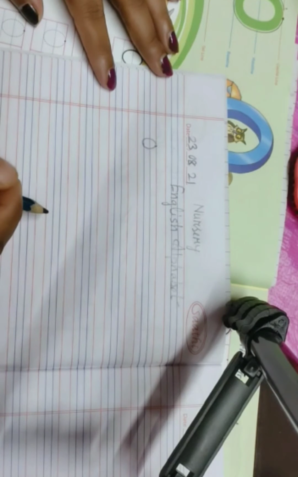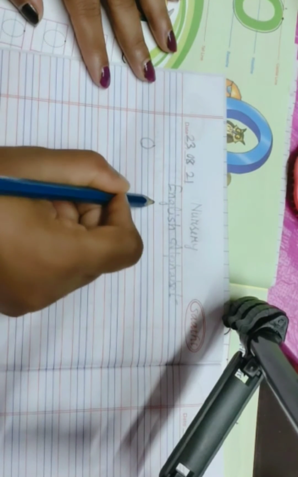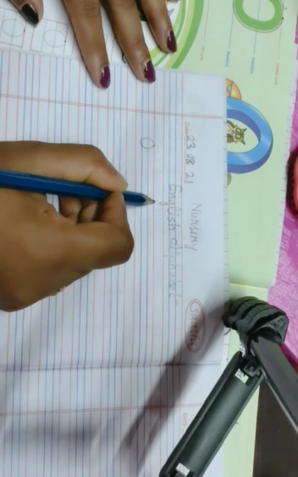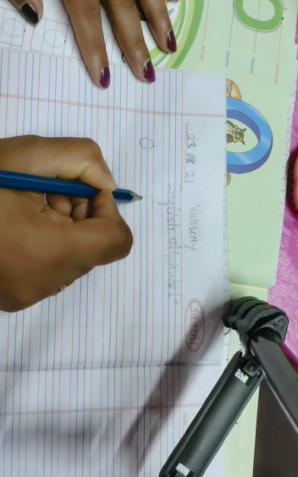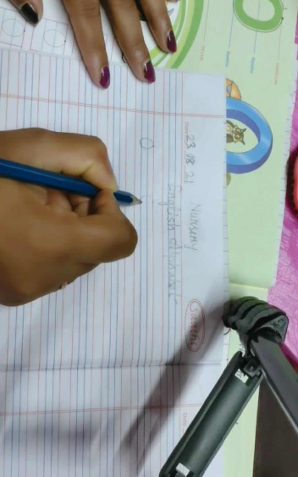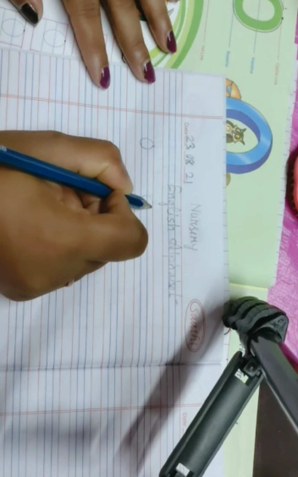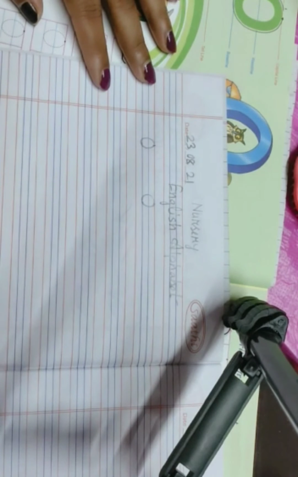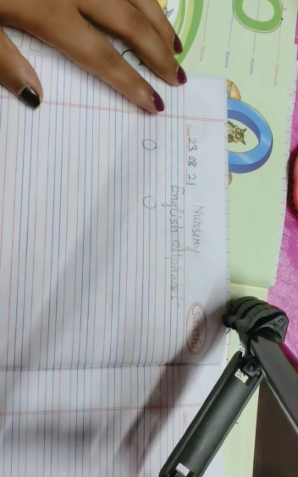To write capital letter O, we will start from the top red line, then make a big left curve till the second blue line. Then we again make a right curve till the first red line. Okay, this is our capital letter O.